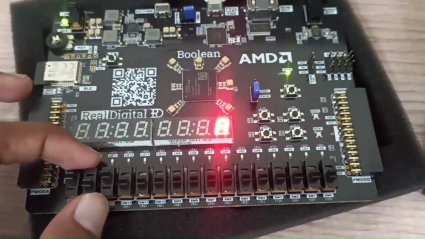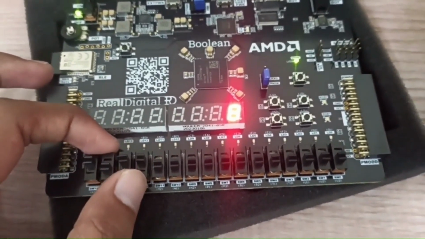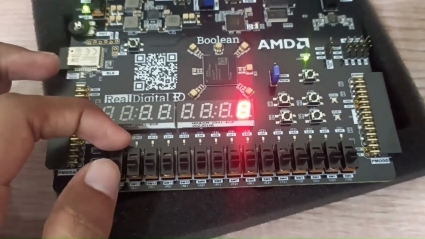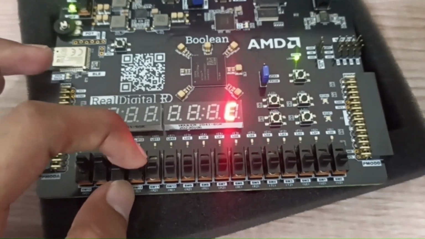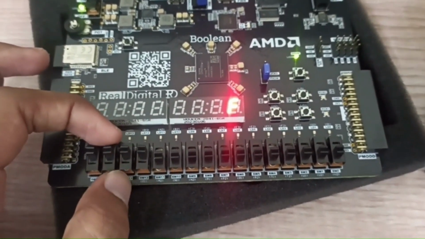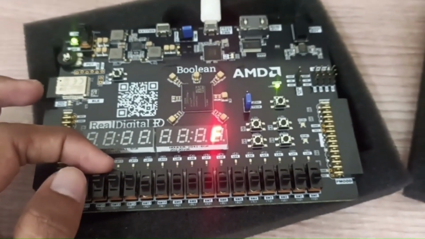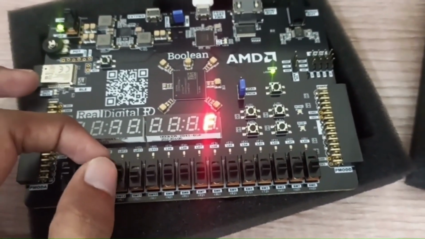10 means A. Then 1 0 1 1 is B, 1 1 0 0 is C, 1 1 0 1 is D, 1 1 1 0 is E, and 1 1 1 1 is F. So this is the 4-digit display on our 7 segment display.